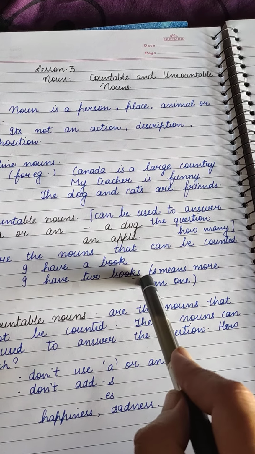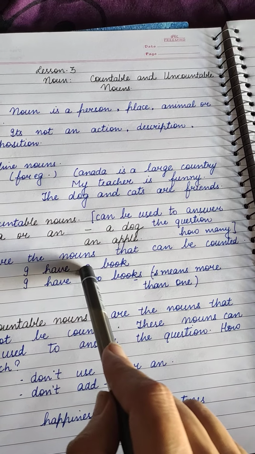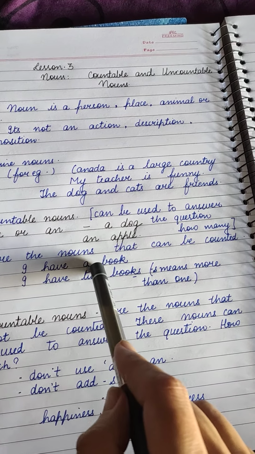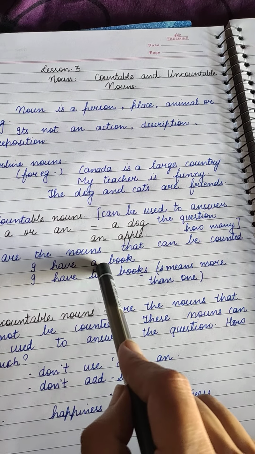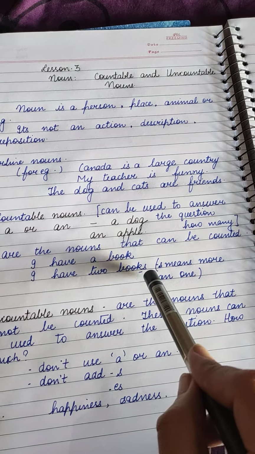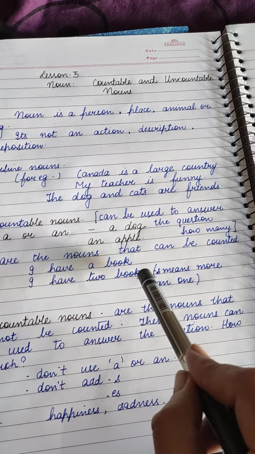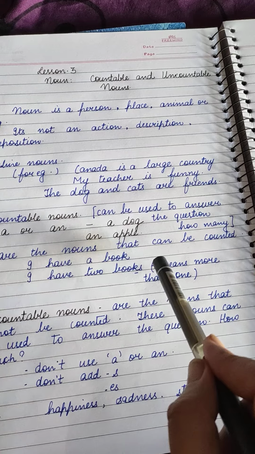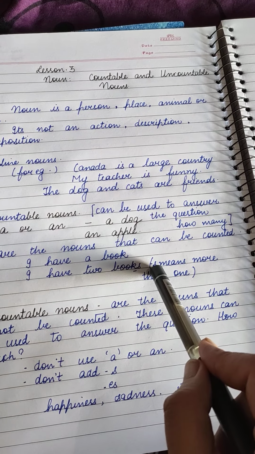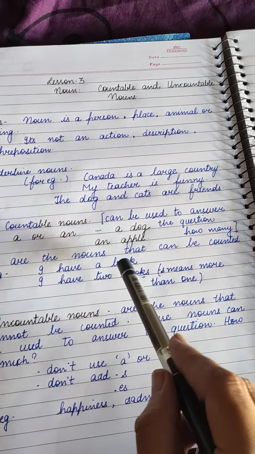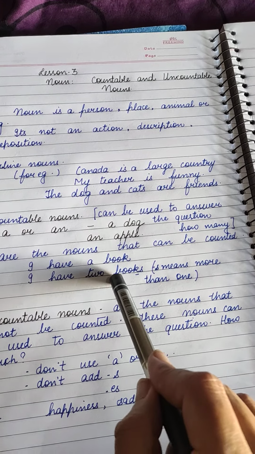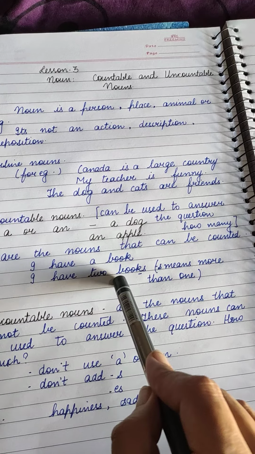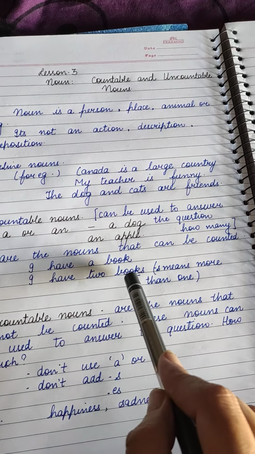And as you put s, there is no need of a or an. I hope this is clear. If it is more than one noun, a is not required here. So that means I have 2 books.